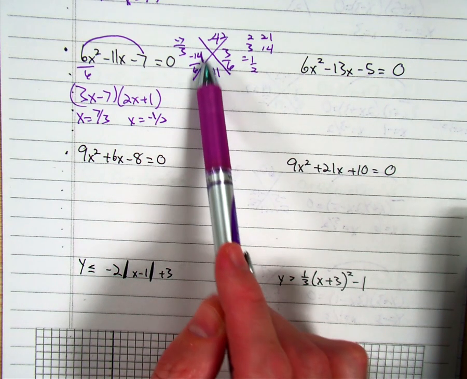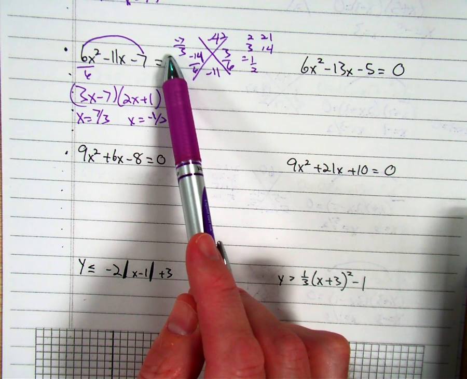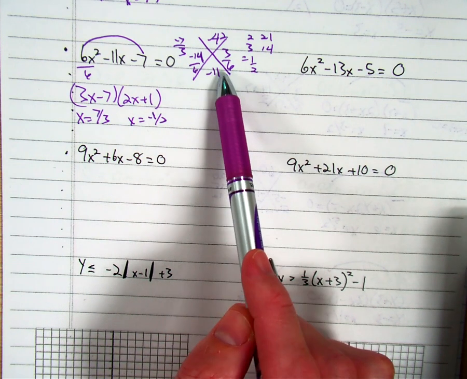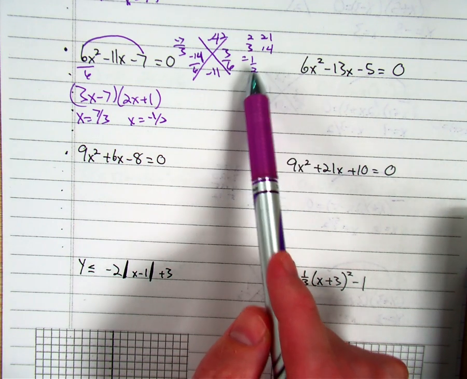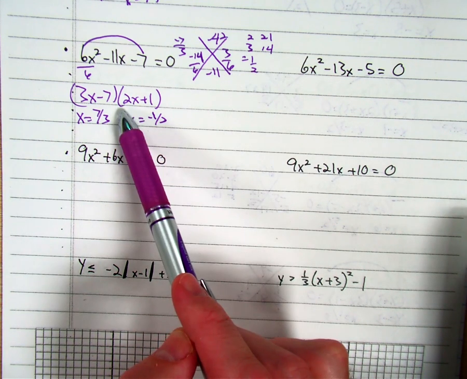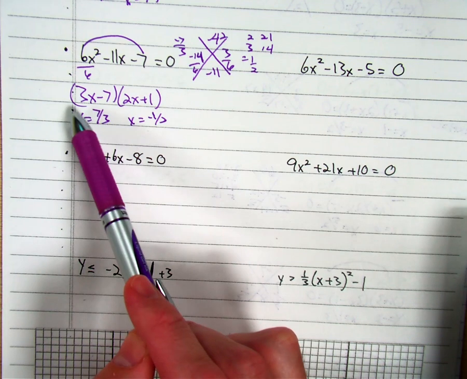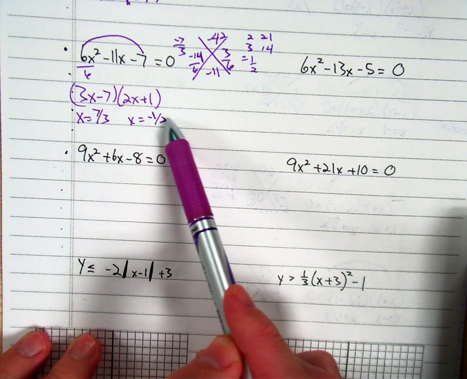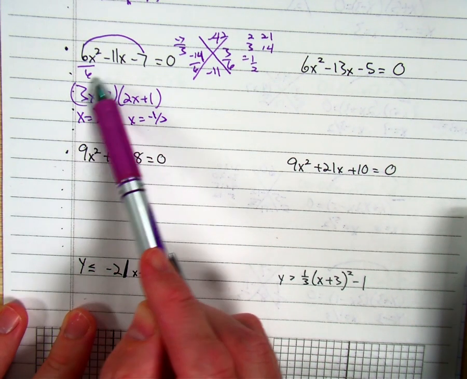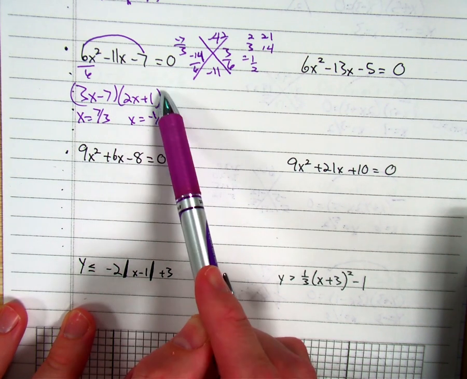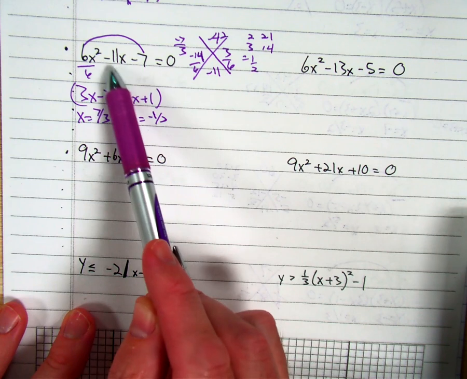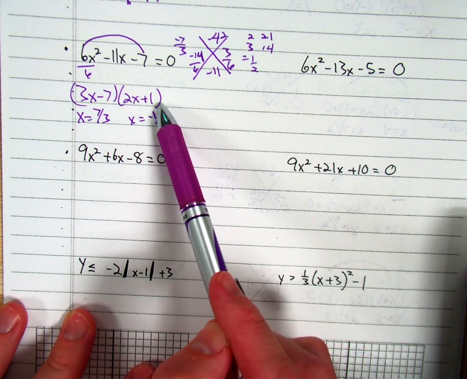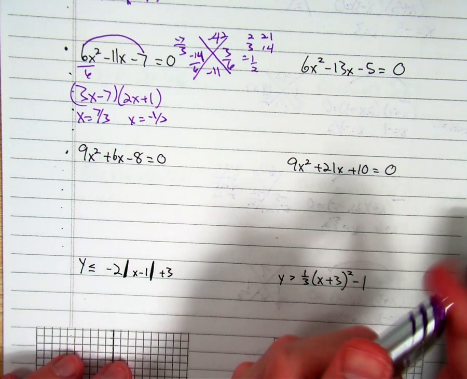Negative 14 over 6 reduced to negative 7/3. 3 over 6 reduced to 1 over 2. Okay, so that 2 goes up in front, 2x plus 1. The 3 goes up in front, 3x minus 7. Maybe we can mentally double check it here. We got 6x squared plus 3x minus 14x, that's minus 11x, and it's negative 7 over 1, minus 7.